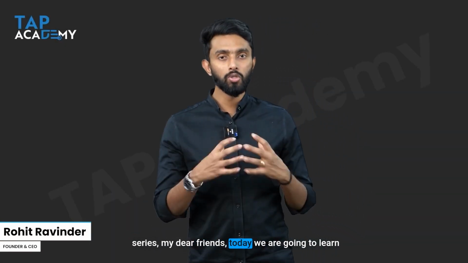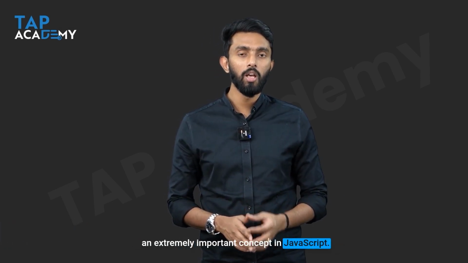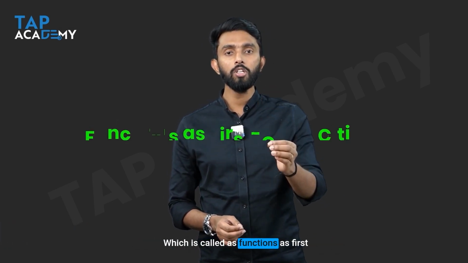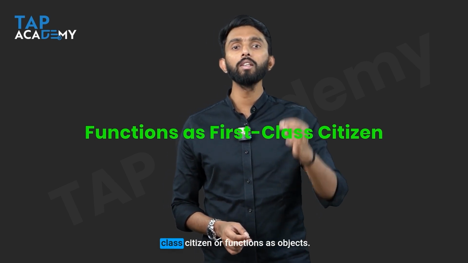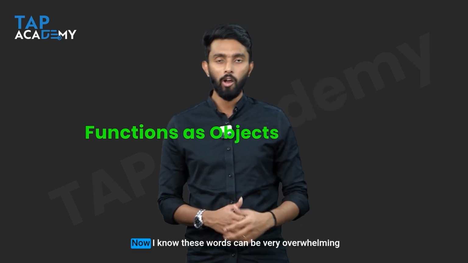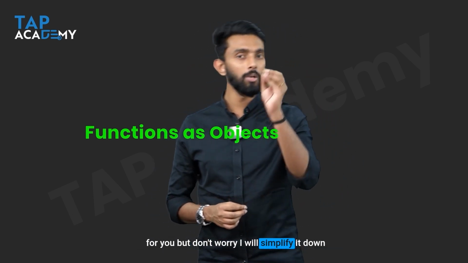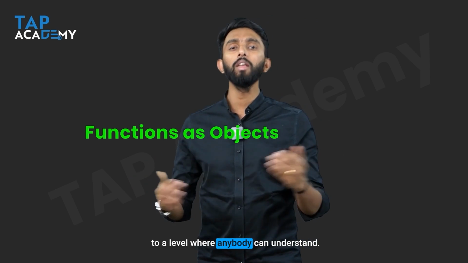My dear friends, today we are going to learn an extremely important concept in JavaScript, which is called functions as first-class citizens, or functions as objects. Now I know these words can be very overwhelming for you, but don't worry, I will simplify it down to a level where anybody can understand.